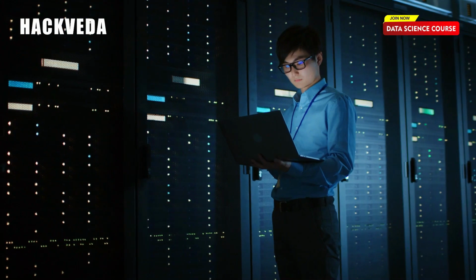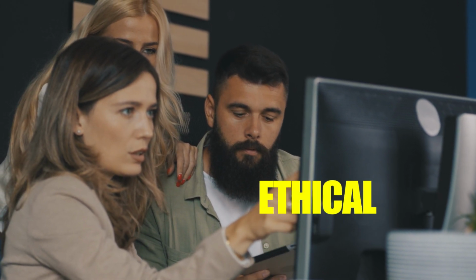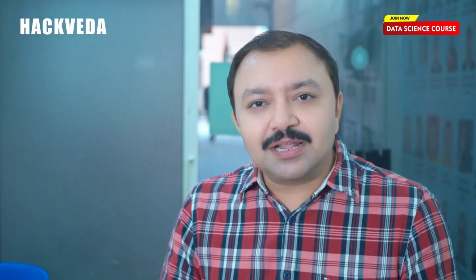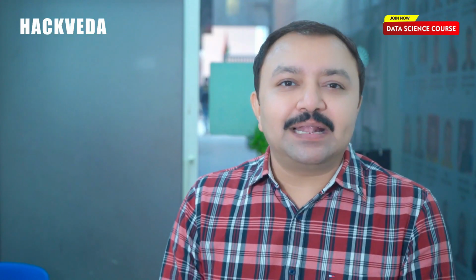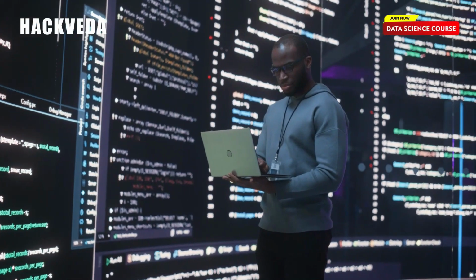Data scientists use a structured approach to ensure the questions they are working on are feasible, impactful, novel, ethical, and relevant. We call it FINER. This structured approach helps ensure that data driven research leads to meaningful and actionable insights.